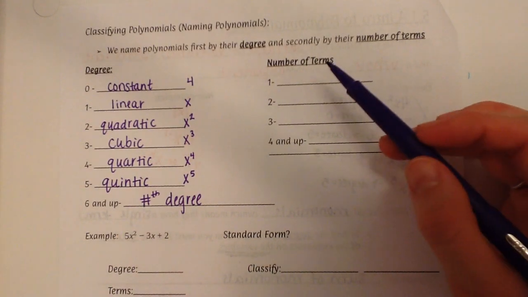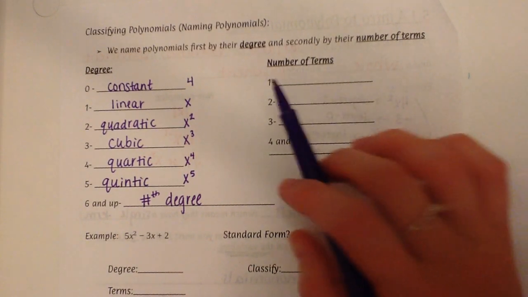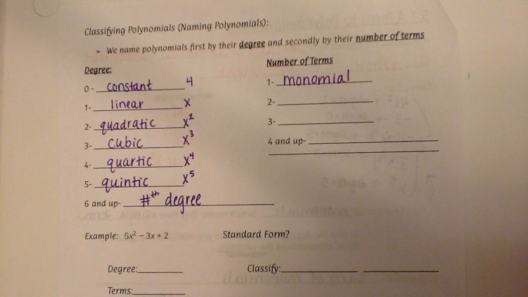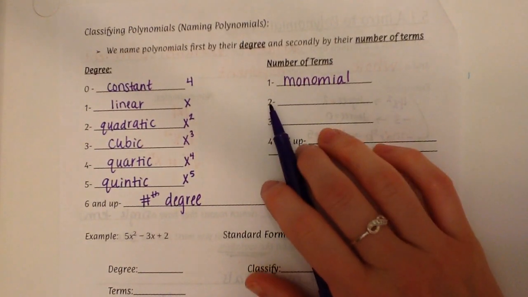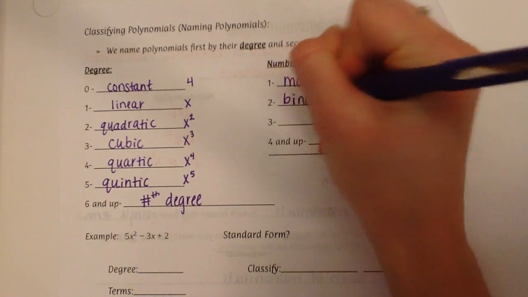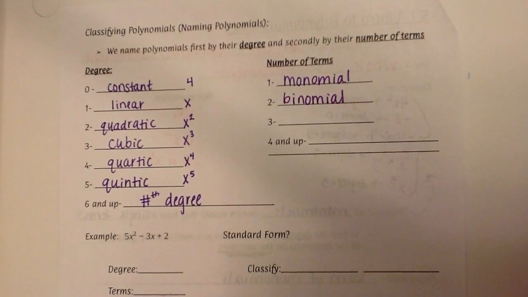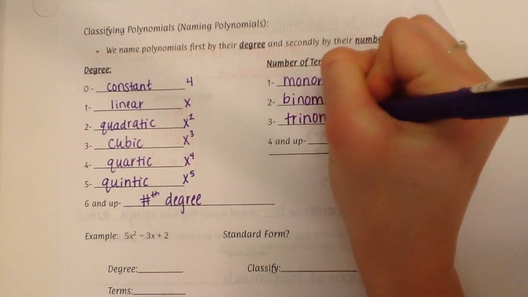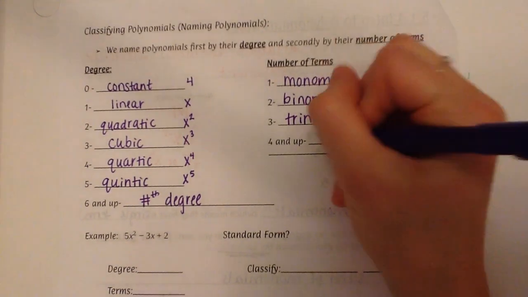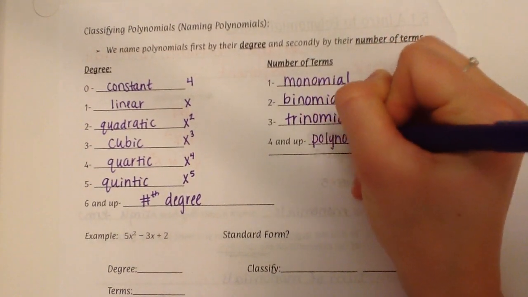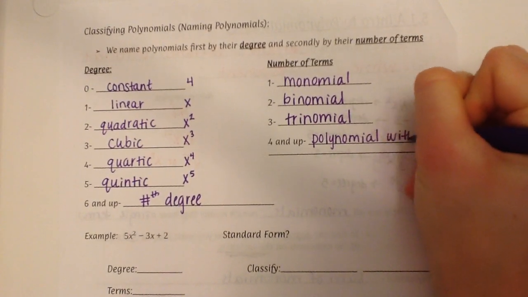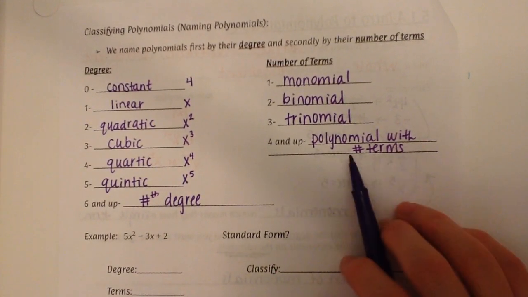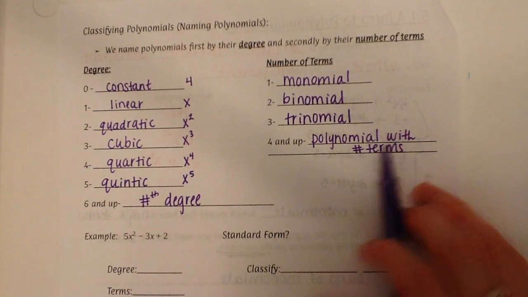So over here, if we have the number of terms in our polynomial, if you only have one term, it's going to be a monomial, like we talked about earlier, a single term. If you have 2 terms, it's going to be a binomial. If you have 3 terms, it's going to be a trinomial. And 4 and up is just going to be a polynomial with that number of terms. So if it's 4, it's going to be a polynomial with 4 terms. If it's 5, it's going to be a polynomial with 5 terms.